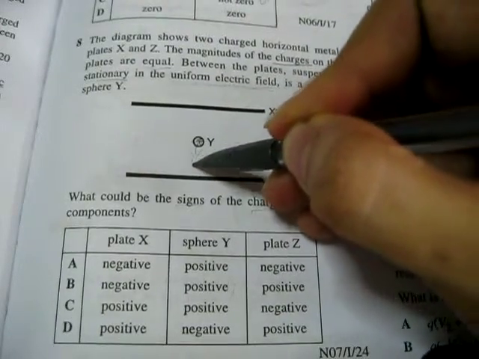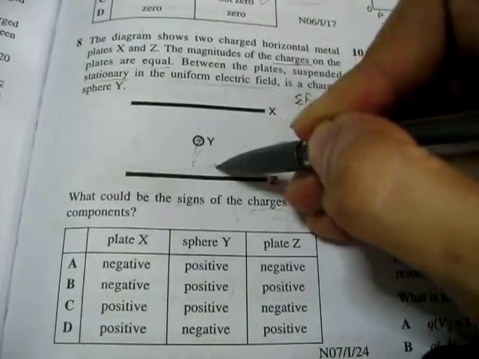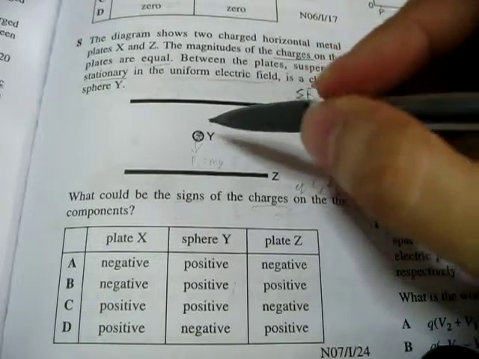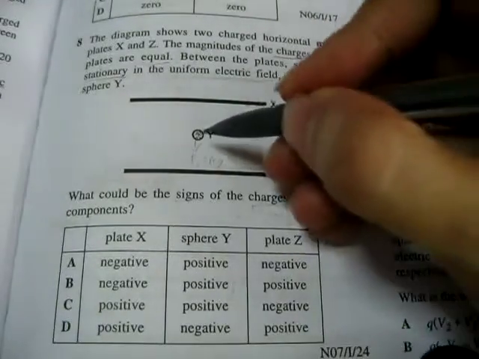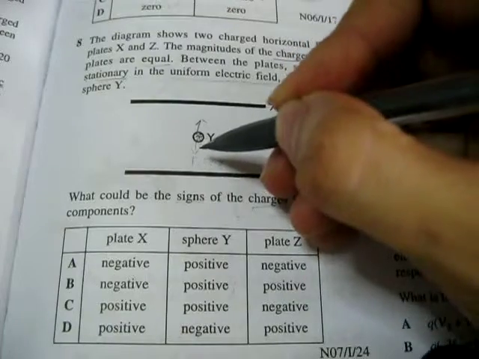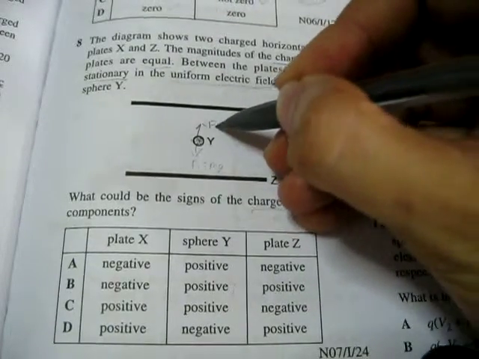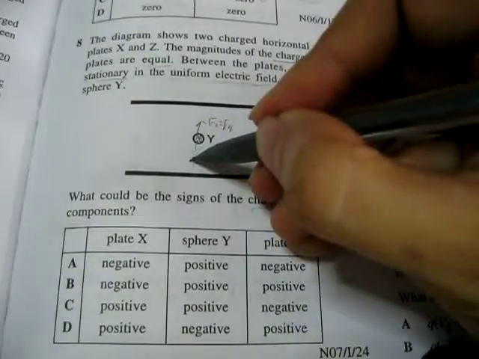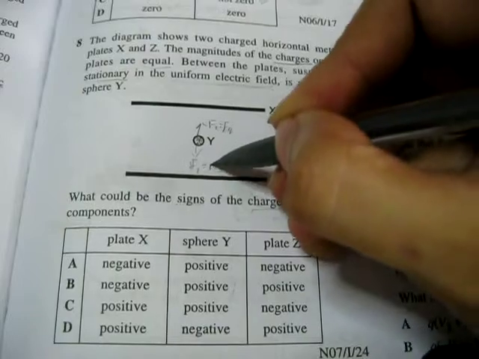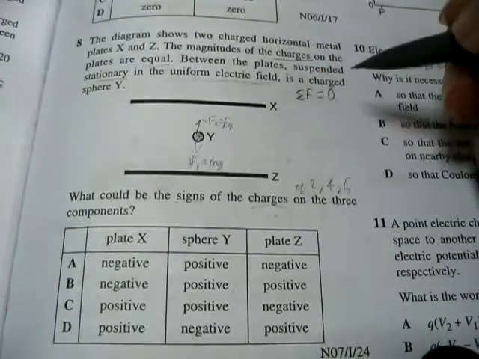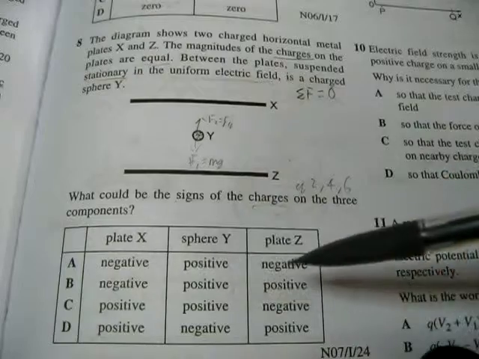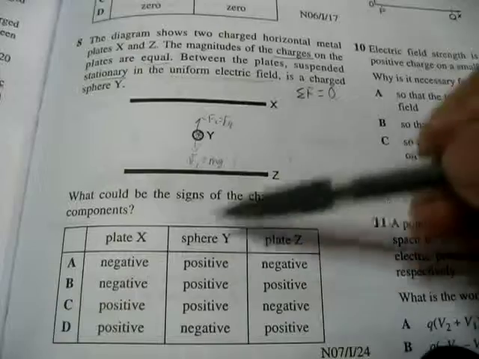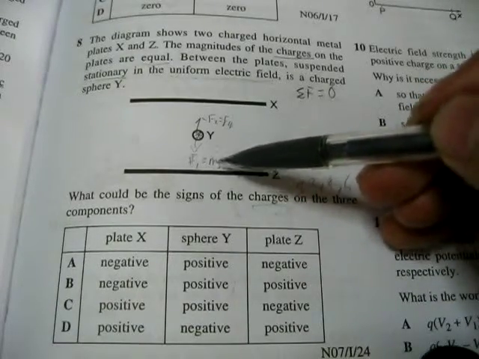So we have F1 equals mg. For the sphere to have a resultant force of 0 and be stationary, there must be an upward force to balance this downward force, let's call it F2 equals EQ. Now, mg, no matter what the configuration, does not change in magnitude and always points downward.